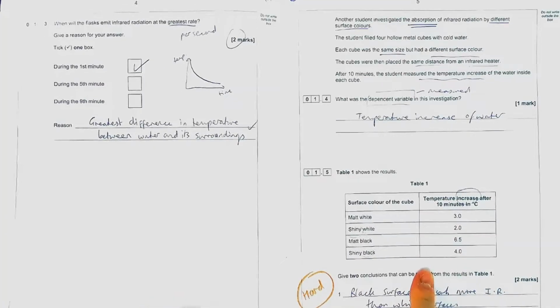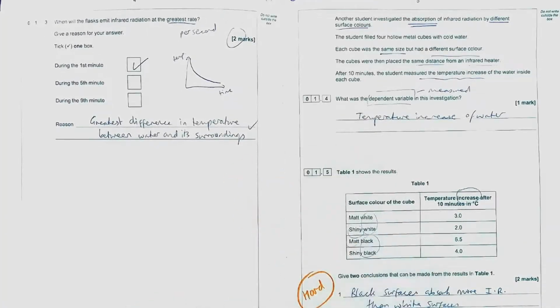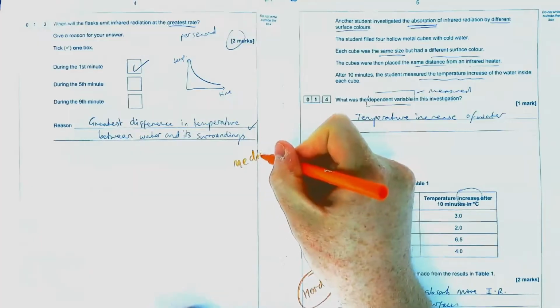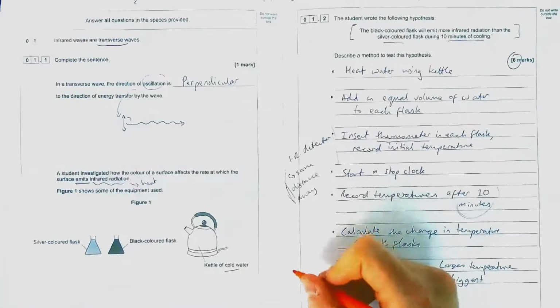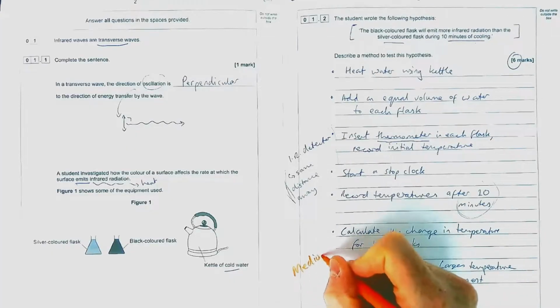I'd say this part here is medium. The 6 marker itself, I'm going to go with medium because I think it's one of the easier practicals. You need to learn the required practicals. However, it does have a bit of a twist with the hypothesis up there.